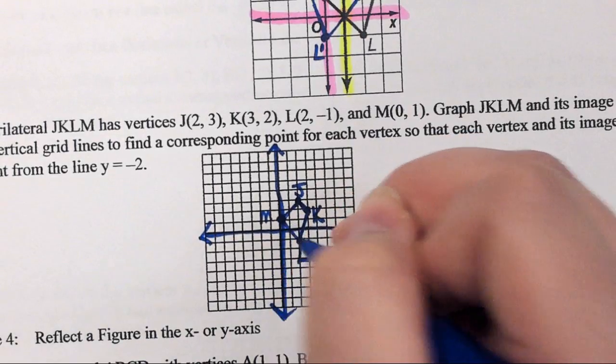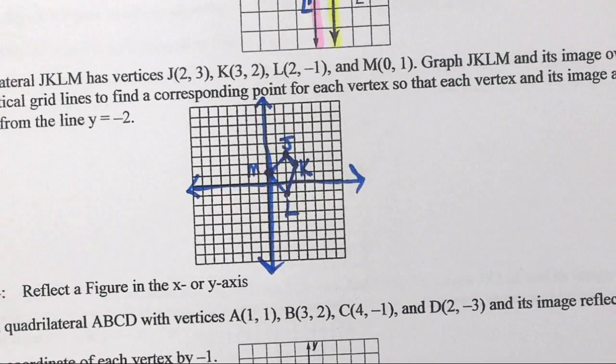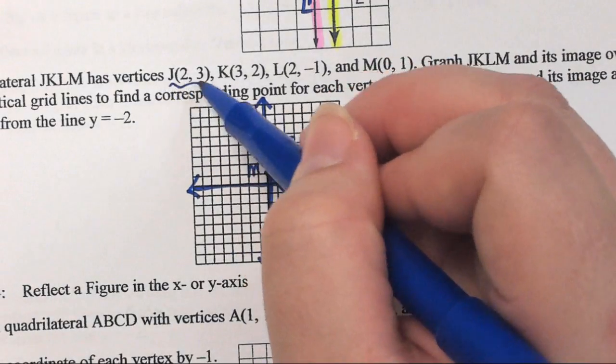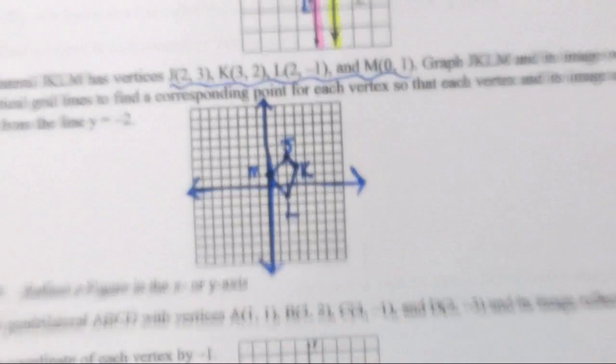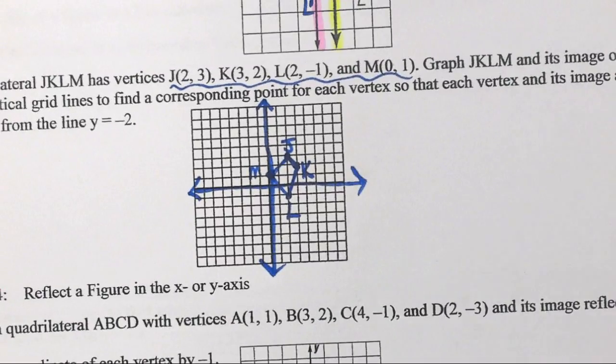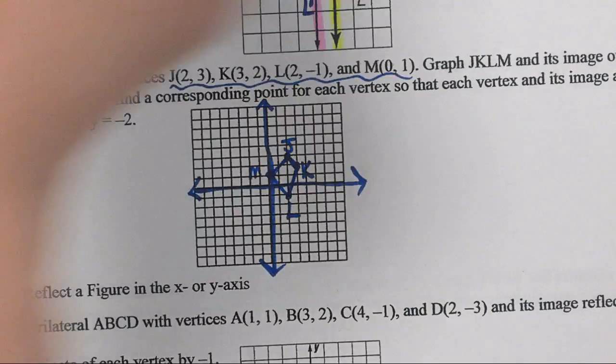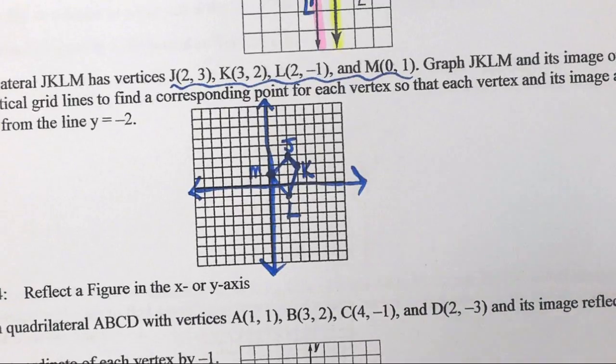It stinks that they chose those vertices because now it's super duper tiny and I can't zoom in any further. Does anyone have any issues plotting those 4 points? Okay, well then if we keep reading, it says to take this shape and graph its image over y equals -2. So that is going to be our line of reflection.